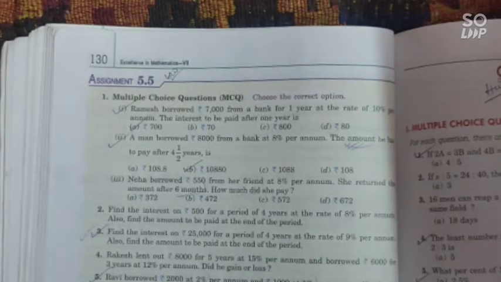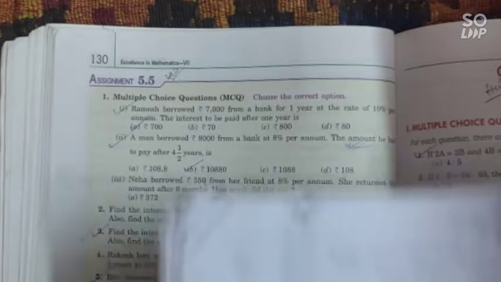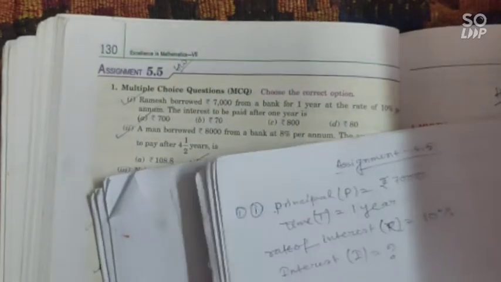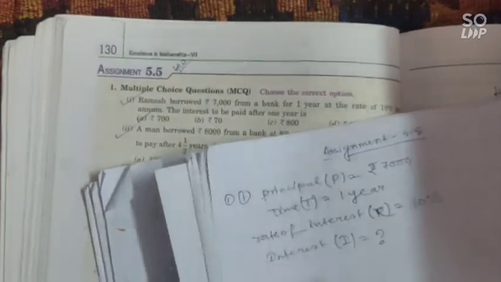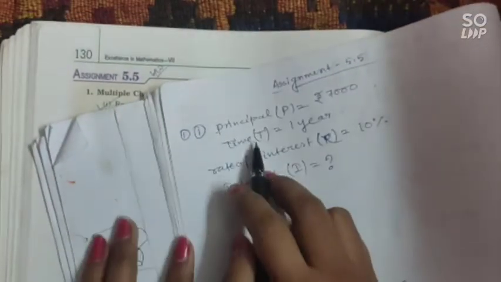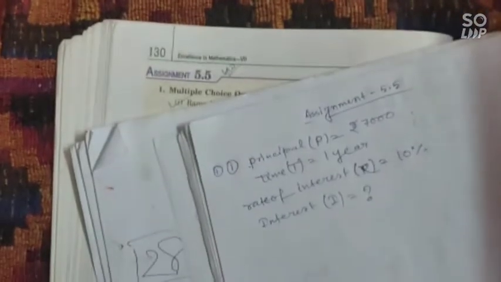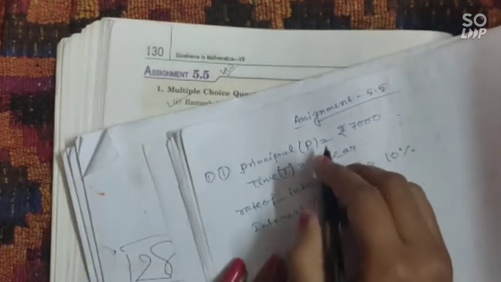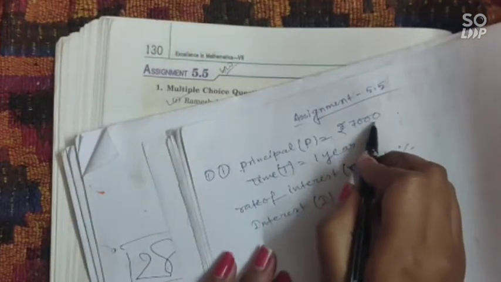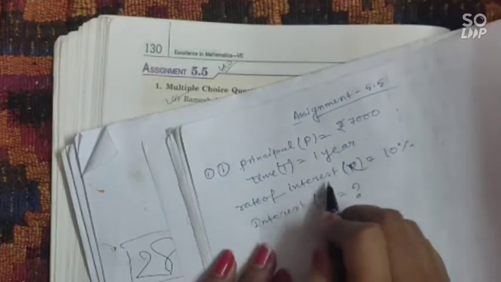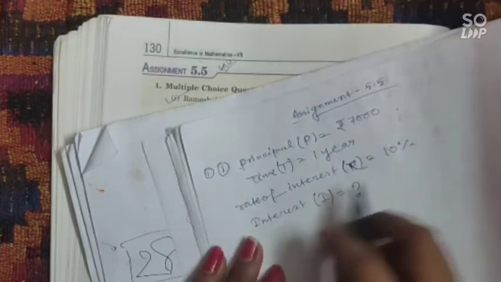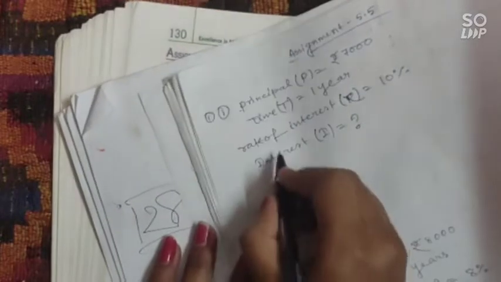So first of all you have to write the information which is given in the question in this format. Here the principal is 7,000, time is 1 year, rate of interest is 10%. You have to find the interest here.